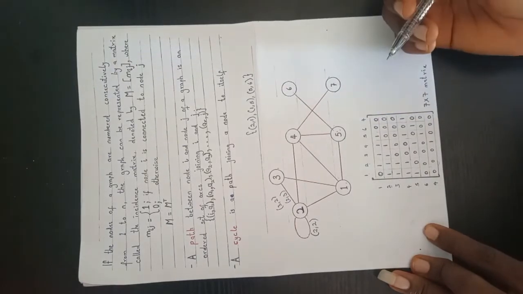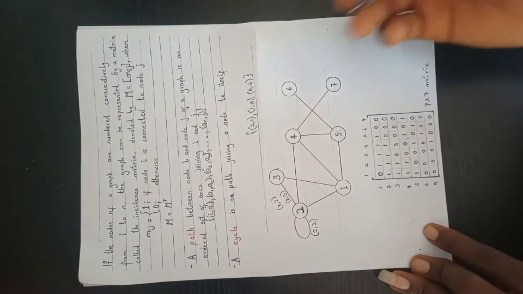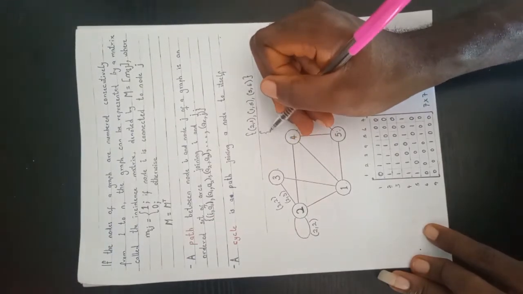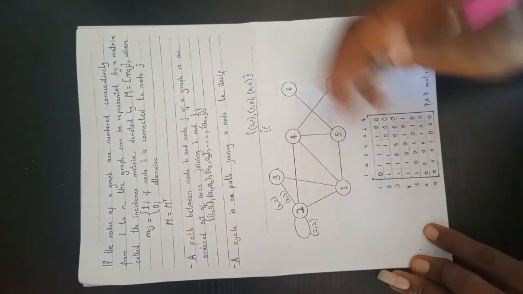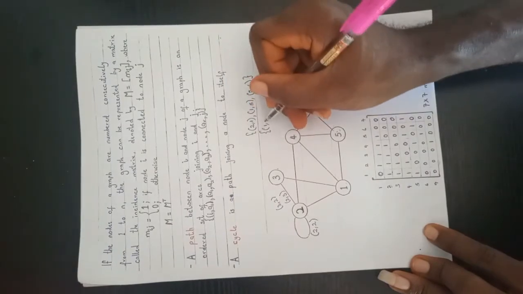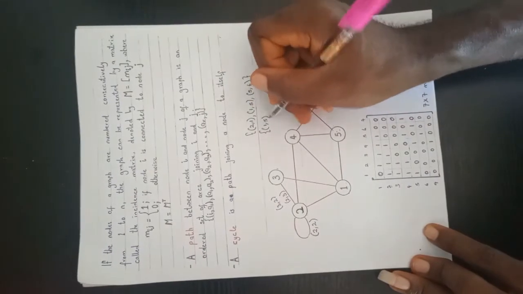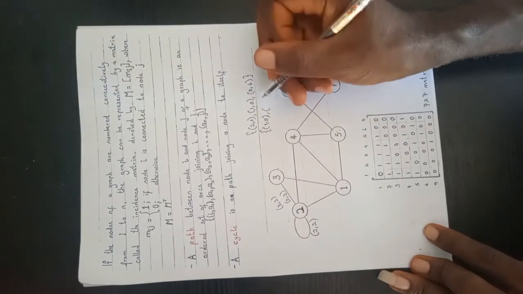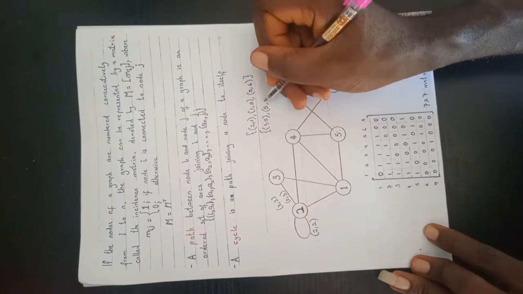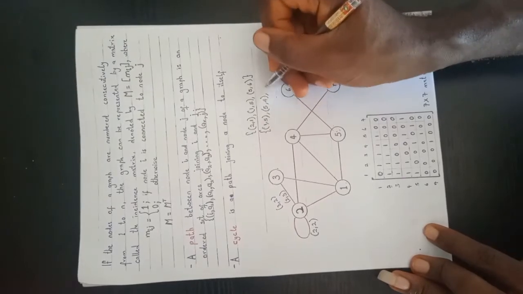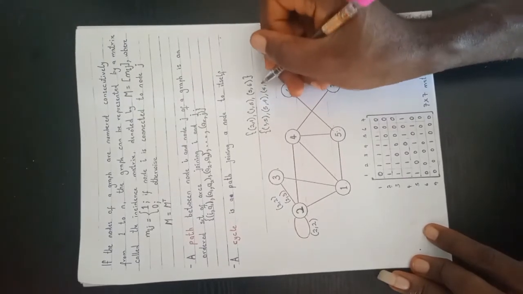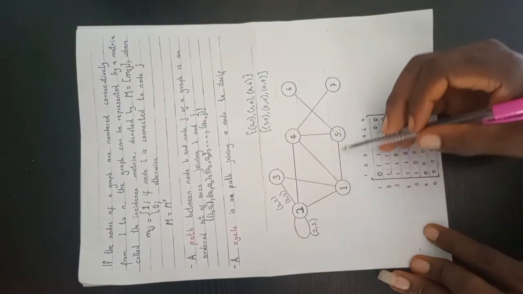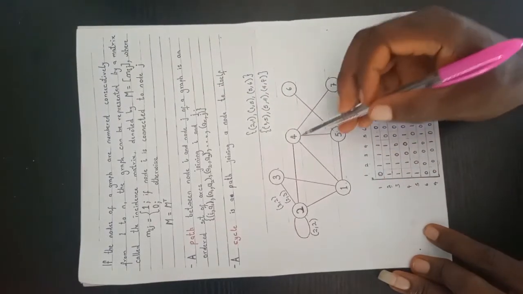Let's choose another path that will lead us from 1 down to 7. So we say a path going from 1 to 7 will be, let's pick 1 comma 5, and then from 5 to 4, 5 comma 4, and then 4 comma 7. That is this part and this.